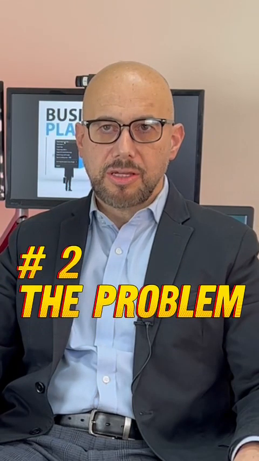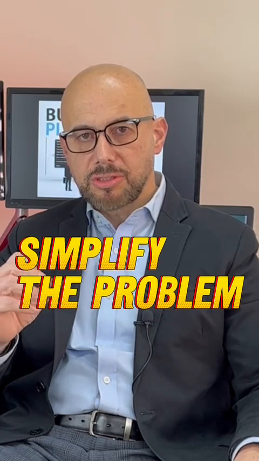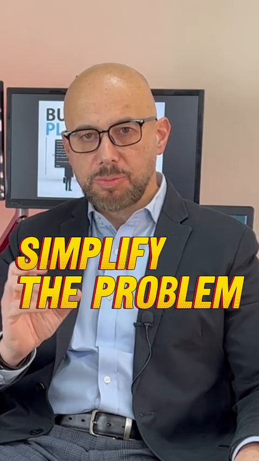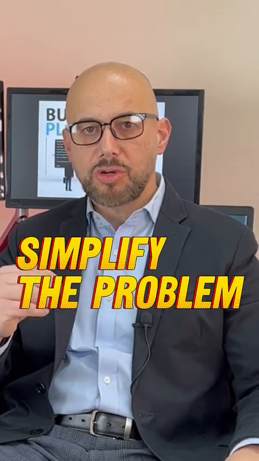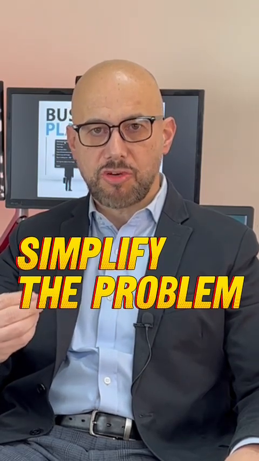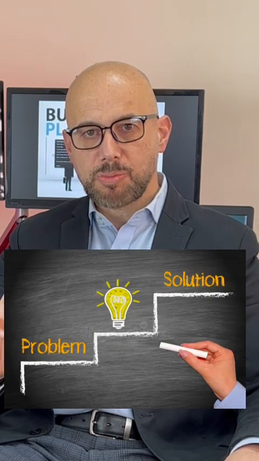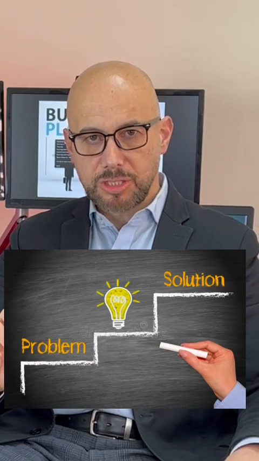The second slide is the problem. So let's say you've got a complex problem that you want to resolve or solve. It's critical that you break it down. If it's very complex, break it down into pieces so that the audience will be able to understand it, and it's going to be easy for them to digest the information that you're providing. And don't make that slide cluttered. Just make it as simple as possible and straightforward.